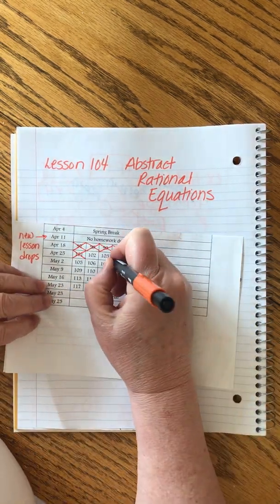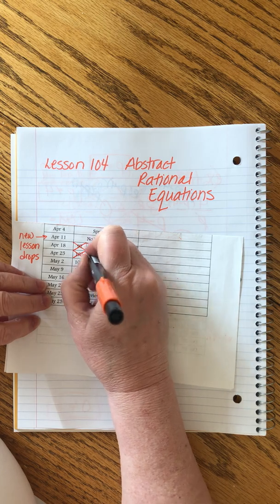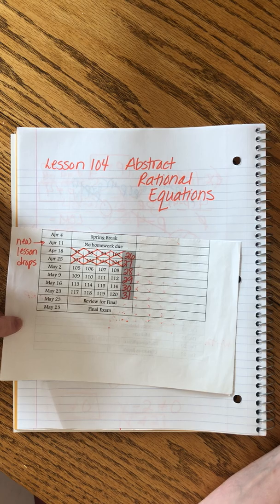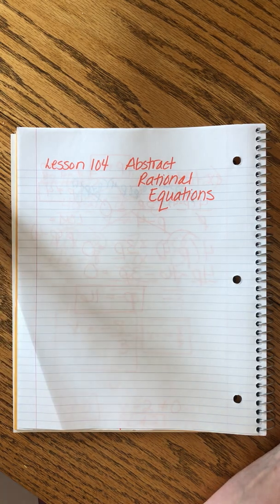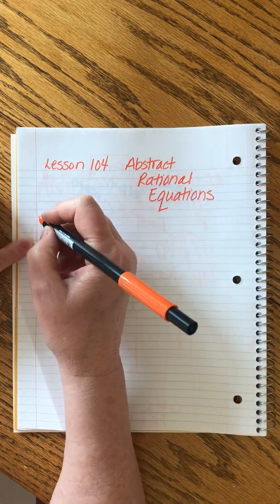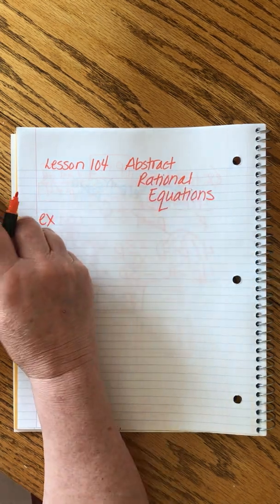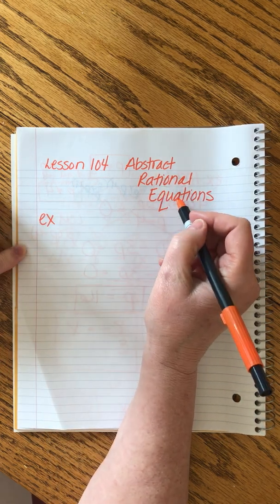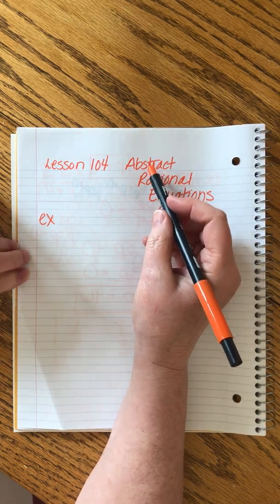104. We're already to the end of our second week, week 27. One-third of the way done. All right, let's take a look at what we're talking about here, abstract rational equations. Yes, I said it right. Our last lesson was about rational equations, so let's figure out what this abstract means.